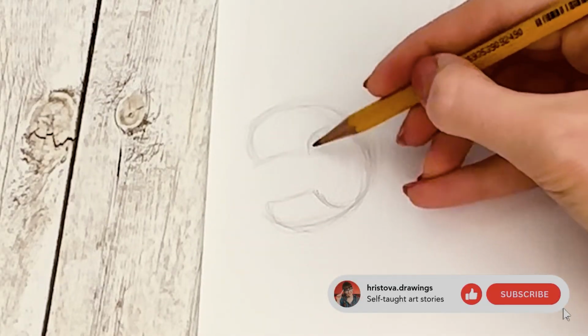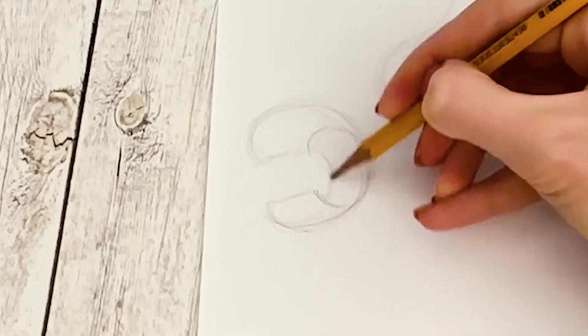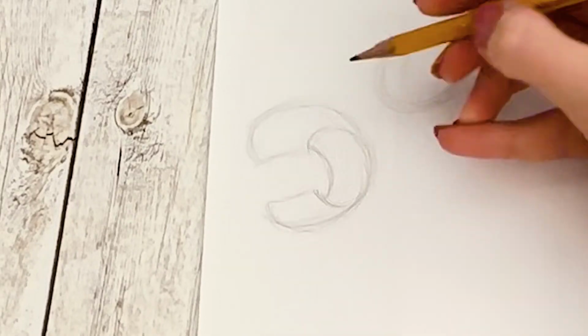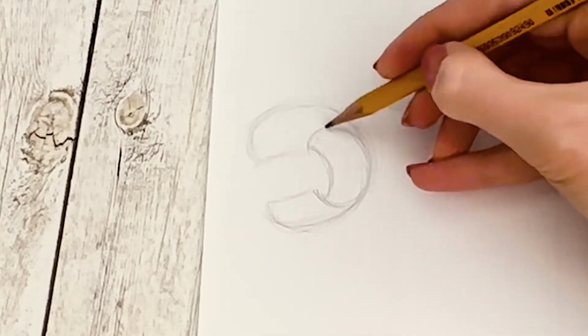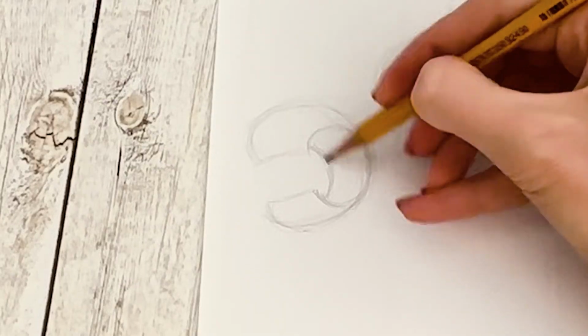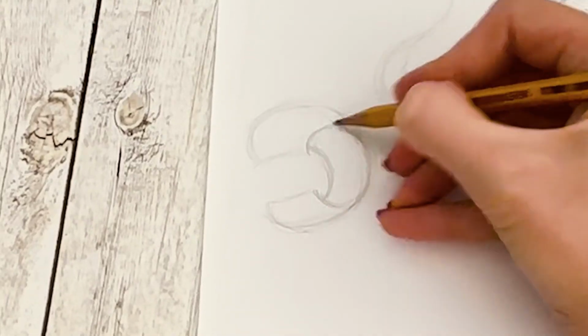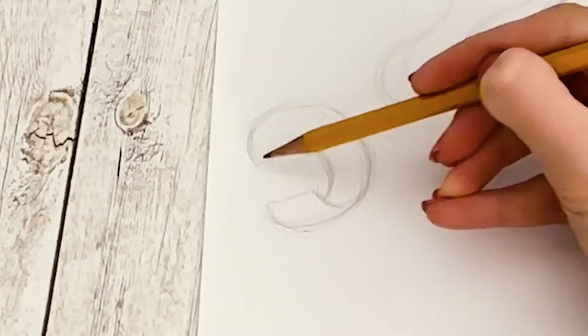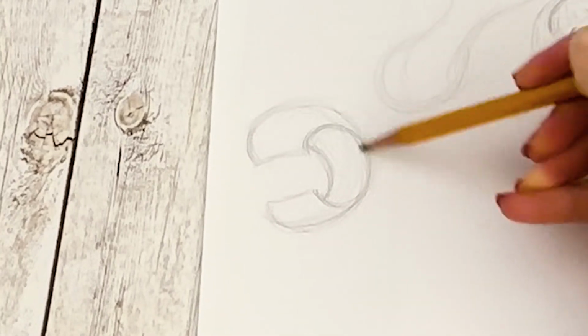As you can see, I'm trying to imagine again the 3D, but it's not necessary. If you don't feel like you're comfortable with that, you can just skip that part. Of course, if you want, you can just create the shapes and just leave it as it is.